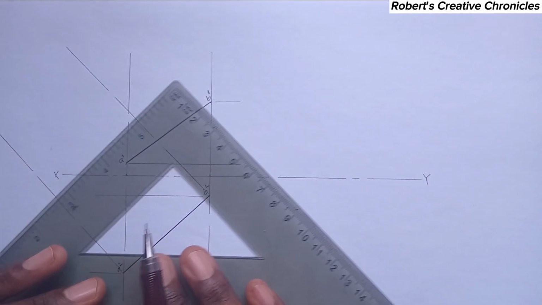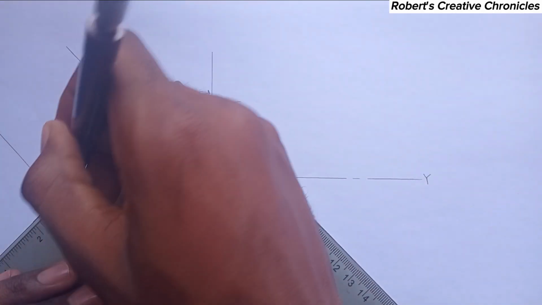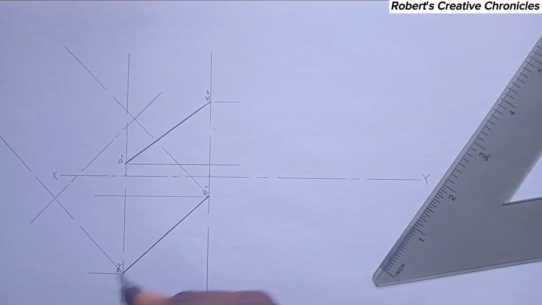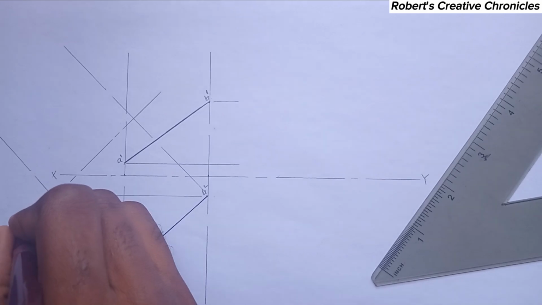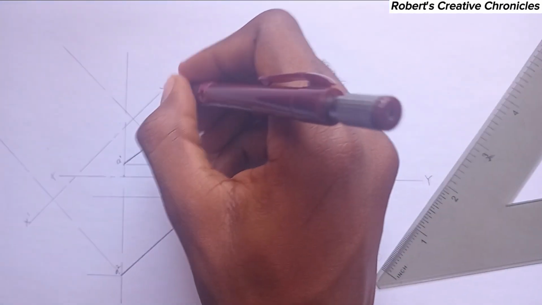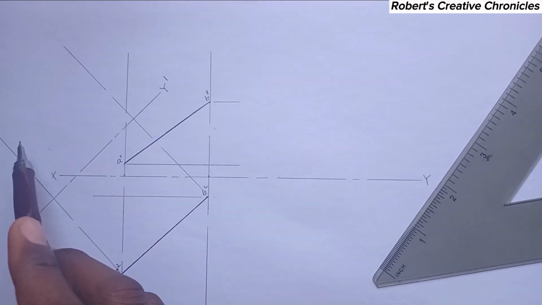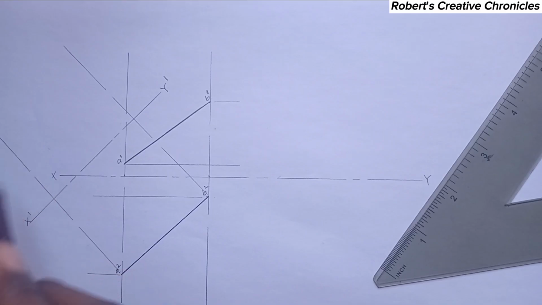So now we will get another plane here. This will be a center line. So this plane will be x1, y1. This is the plan. When we project this, we'll get an auxiliary elevation.